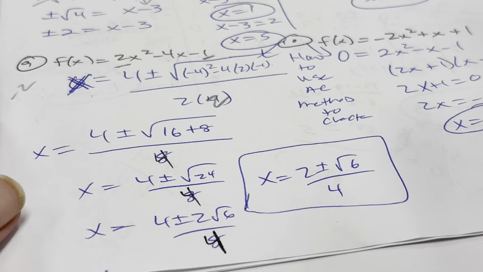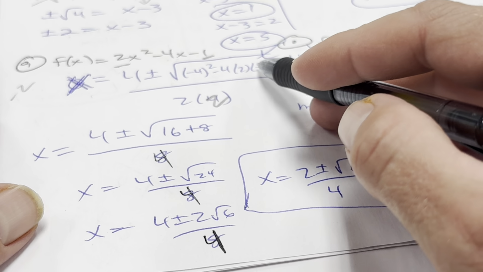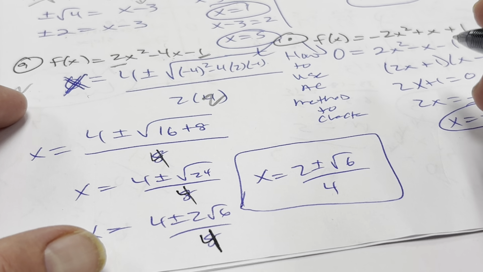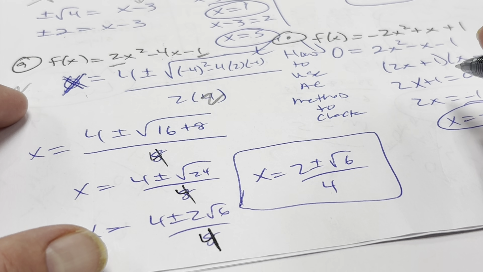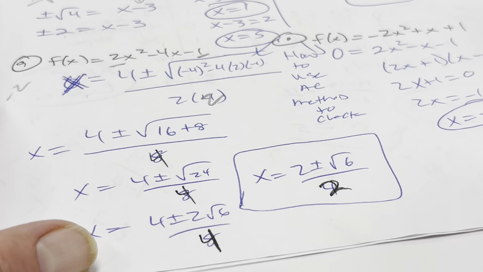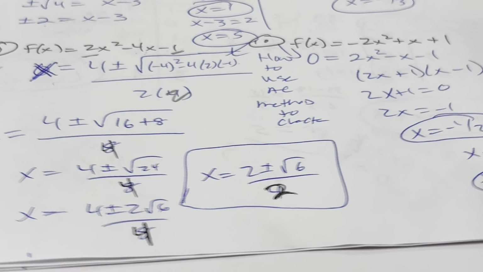So this is still 16 plus, a negative times a negative is a positive. Square root of 24, that's 2 root 6. So I can actually only divide it by 2 again. So that gives me that. I can divide it by 2. Nice, quick fix.